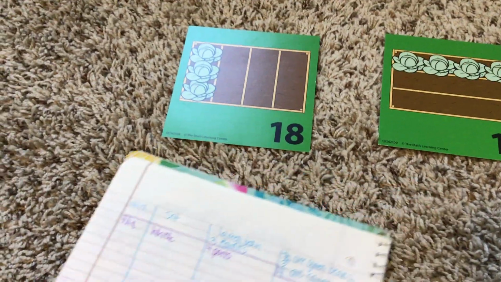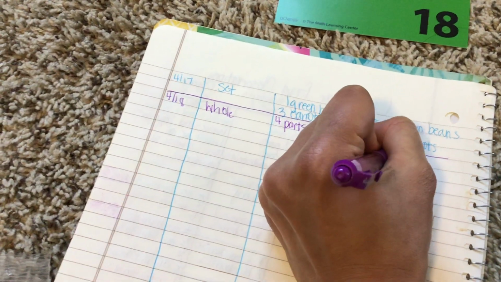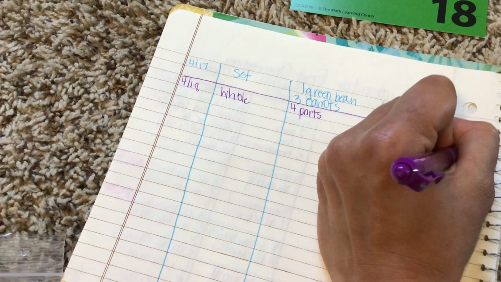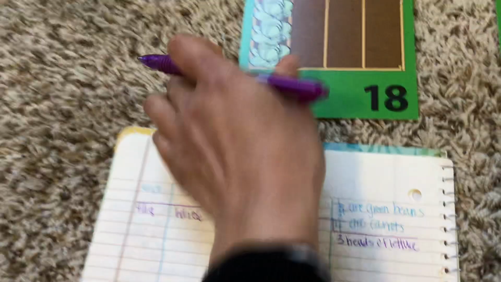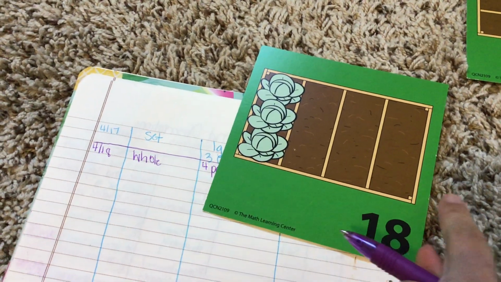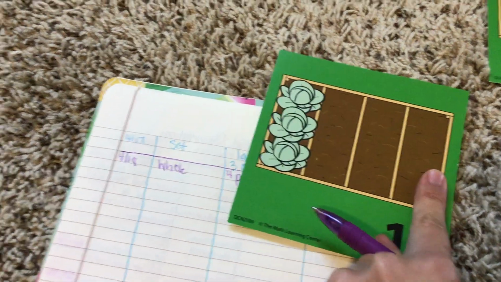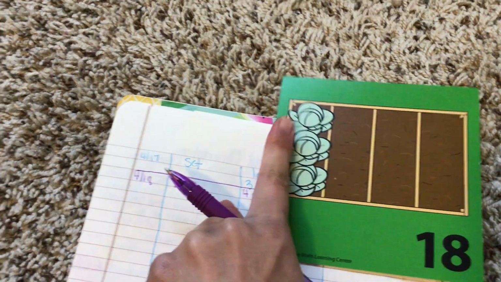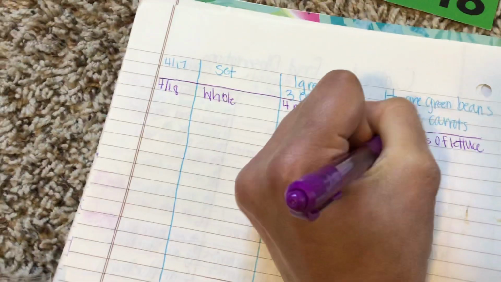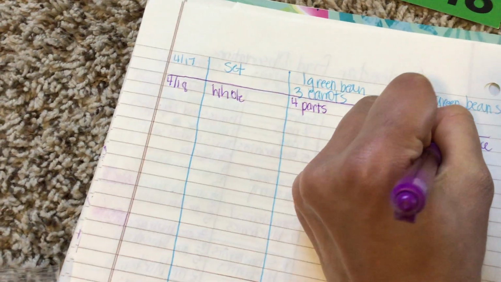So we have 3 heads of lettuce. But then also, we could say that 1/4 of our garden bed, because remember there's 4 total parts, but only 1 has crops in them. So we could say 1/4 has crops.